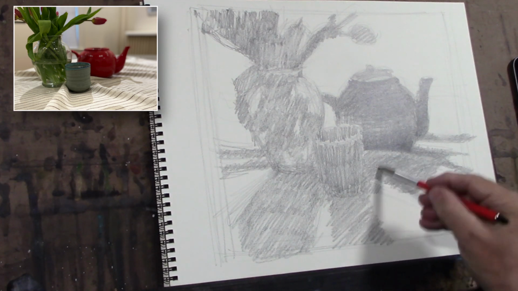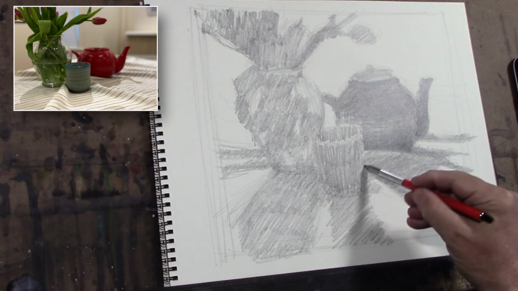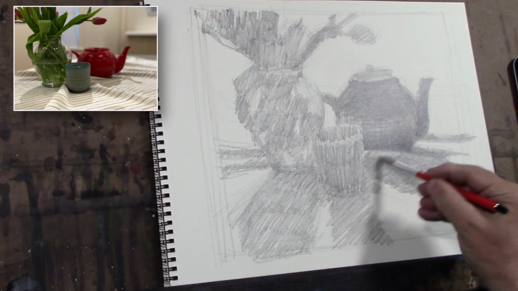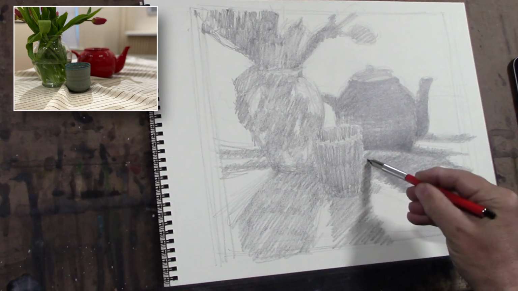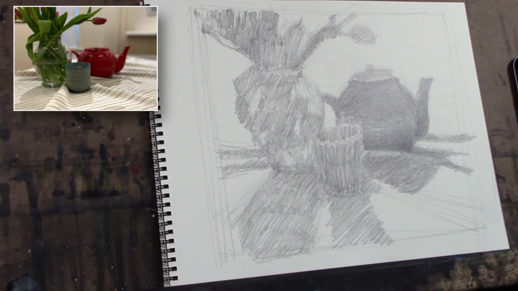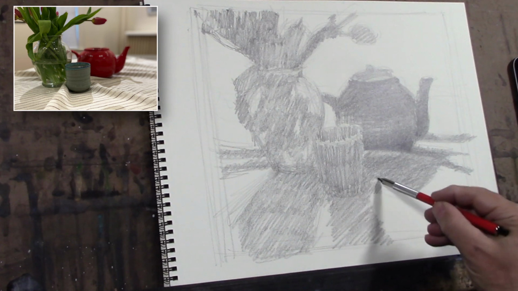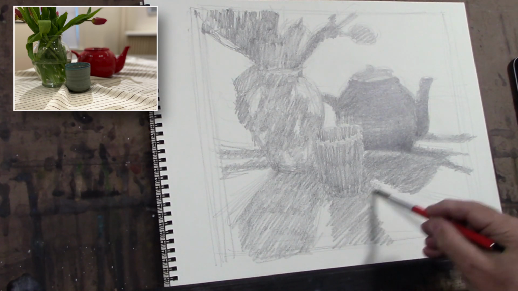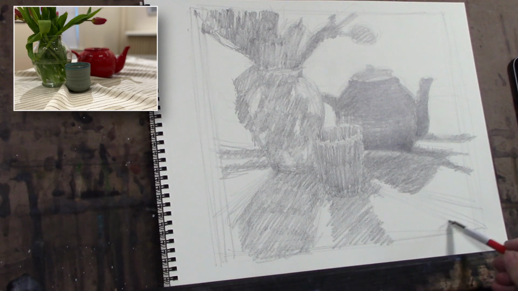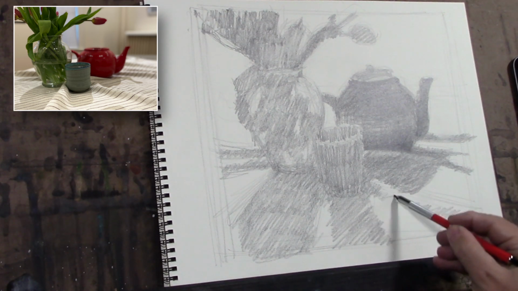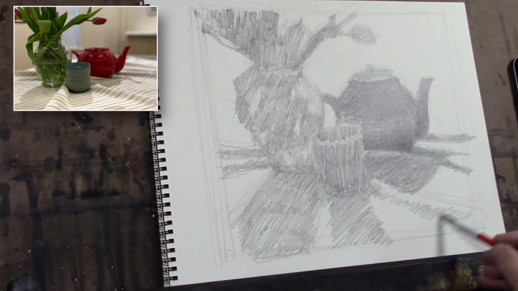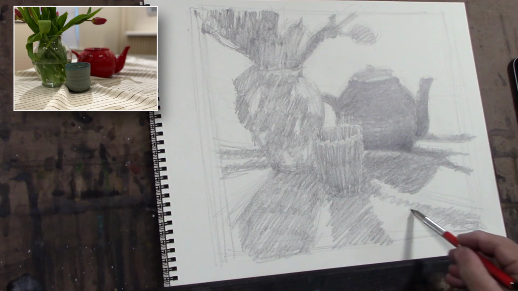Still using this horizontal stroke in my folds. But I'm primarily focused on the shape of the folds, not the detail, primarily the shape. I know I can get the detail in the last stage.